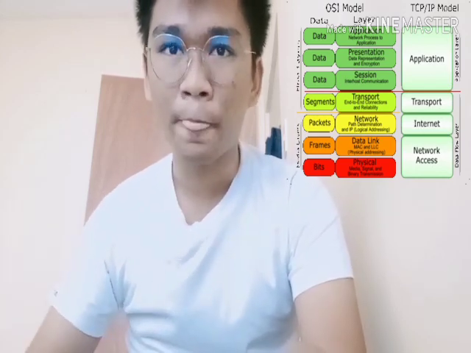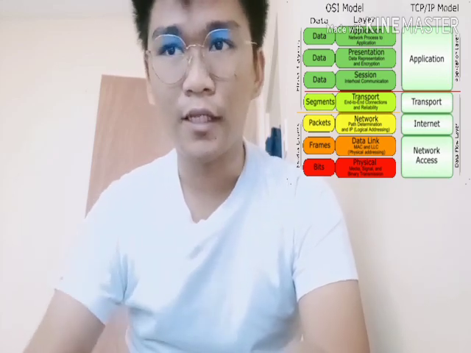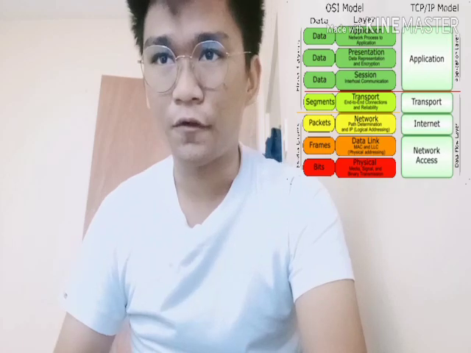Okay, so thank you. Today we are talking about the TCP/IP and the OSI models. First, the OSI model. The OSI or Open System Interconnection is a communication protocol consisting of 7 layers that depend on each other for the effective functioning of the communication system.